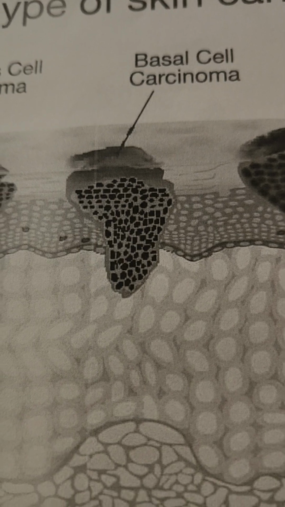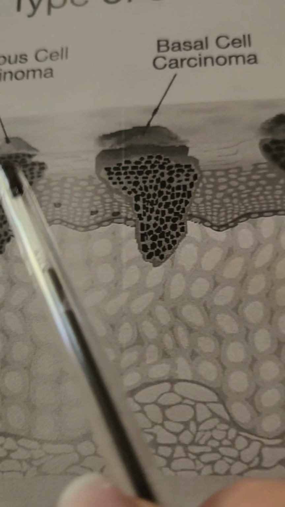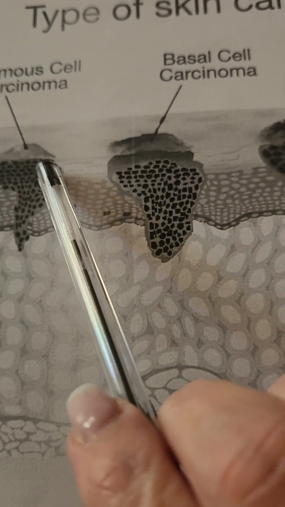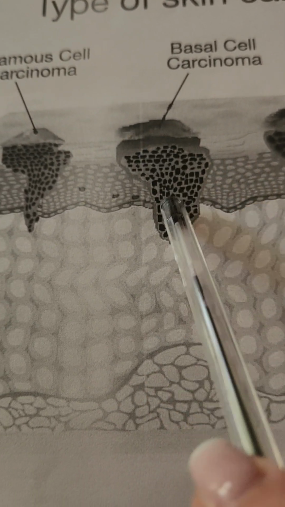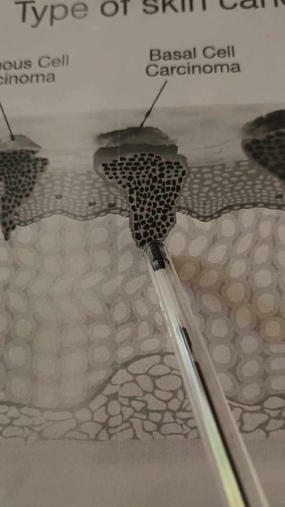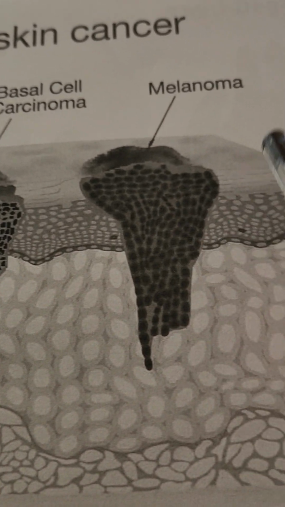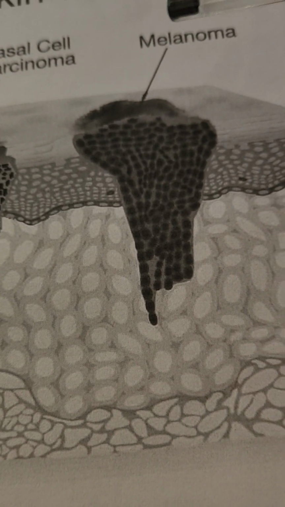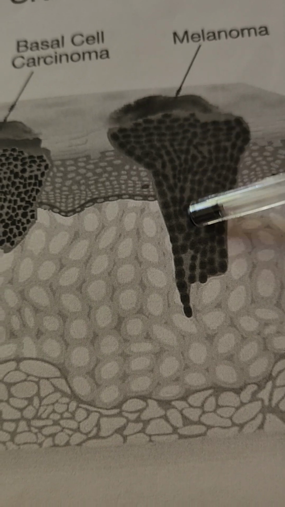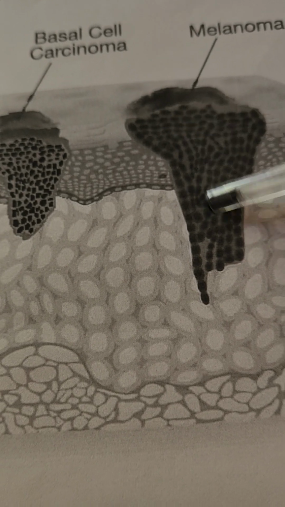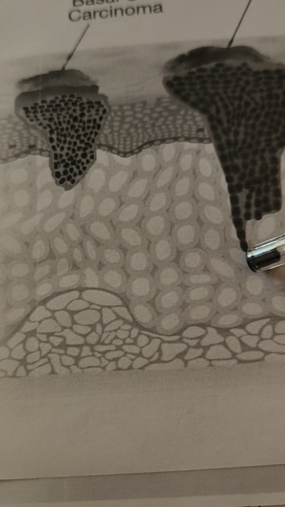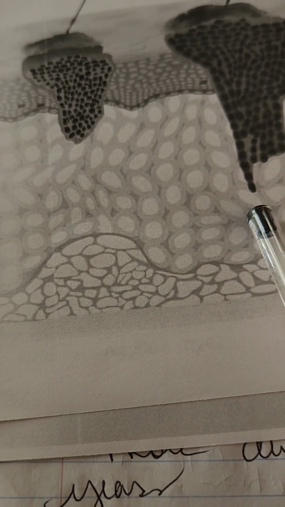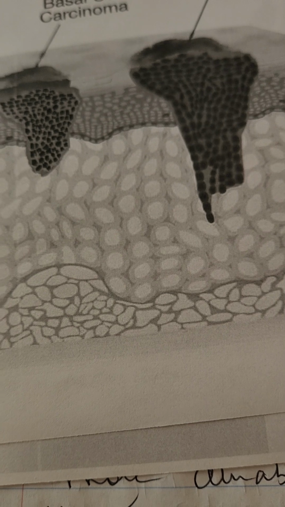Basal cell carcinoma, as you can see, has a little bit more here. It's coming further down there. And then this is a melanoma. This is a more serious skin cancer. As you can tell, there's way more cancer cells. It's much bigger, and it's coming all the way down into the mid-dermis there. Now, let's talk about burns just for a moment.